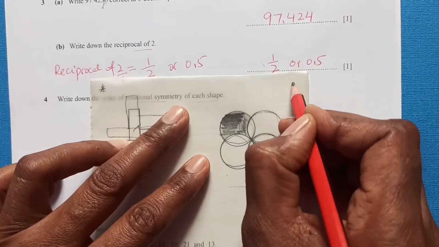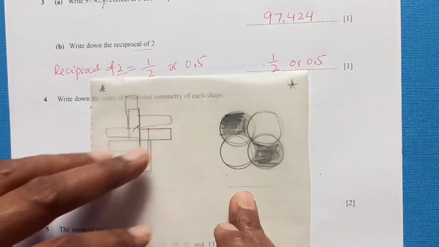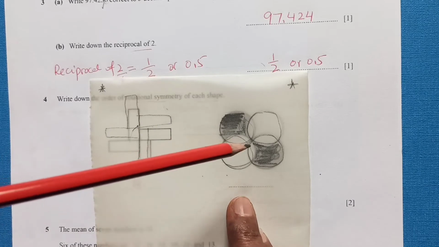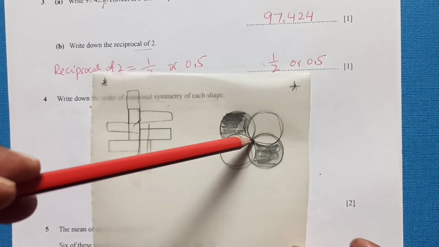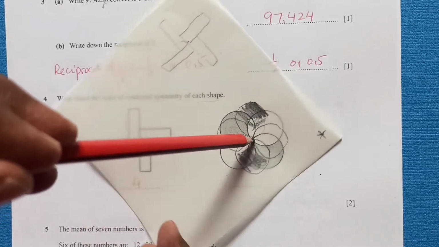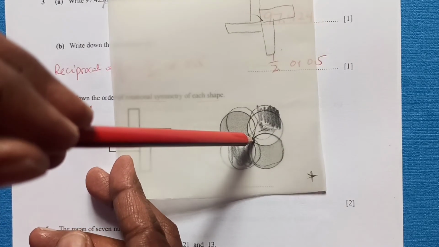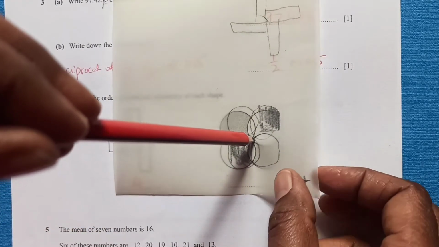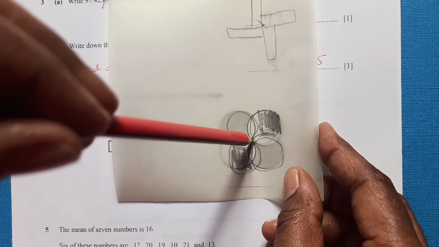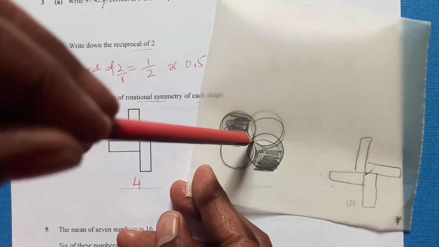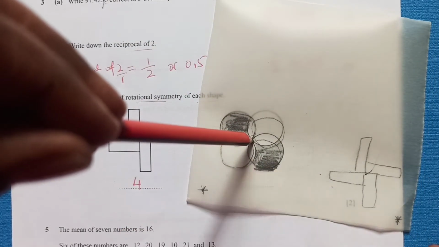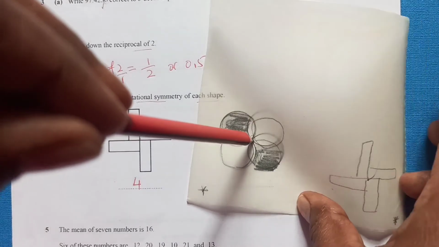Okay, so now let's say our star is here. I'm going to rotate this, keeping my pencil here. See, the first position, we cannot get, because the shaded part is not coming there. Here again it came, you can see we can have the shaded part. So once we got it once.